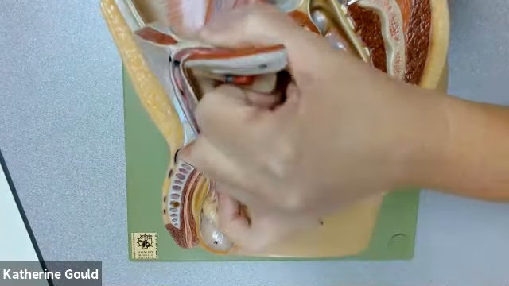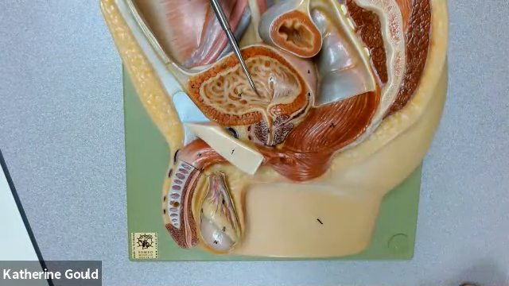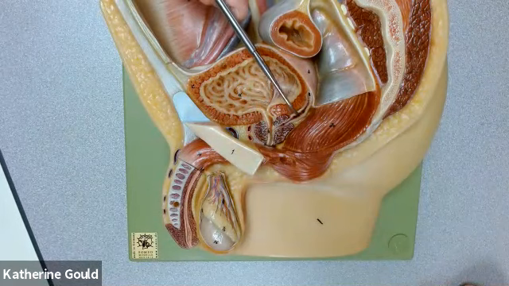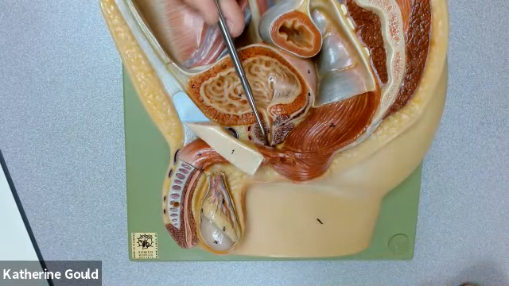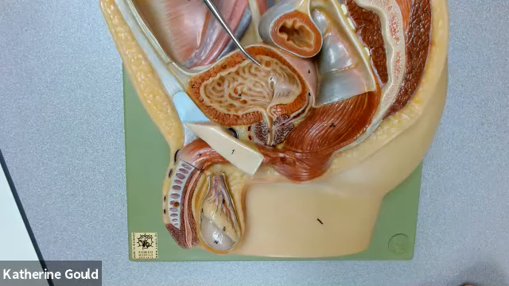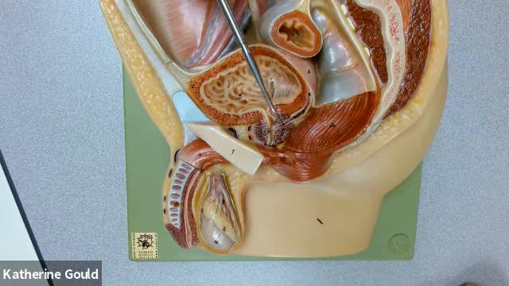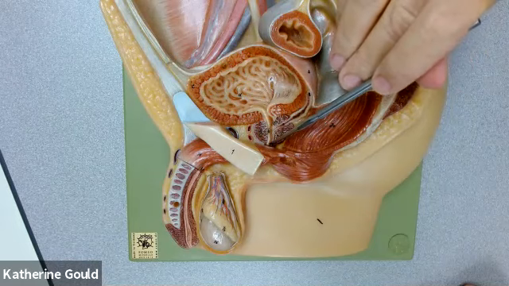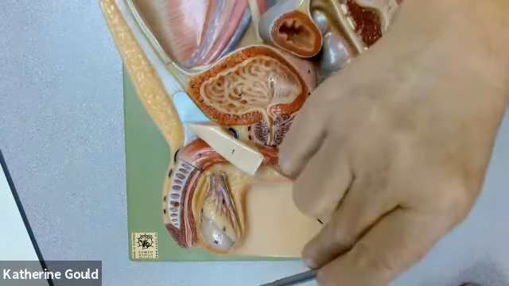Okay, so let me take this off so that we can see the cross section here. So we have the cross section of the bladder with the urethra exiting the bladder through the prostate gland. The vas deferens joins with the urethra, and from this point, it is the urethra. The urethra is shared by the urinary and the reproductive systems in the human male. In the human female, the urethra and the vagina are separate tubes. All right, and from this point, at one time, the urethra is going to carry urine out through the penis to the outside environment.